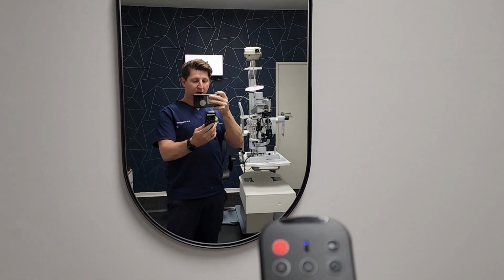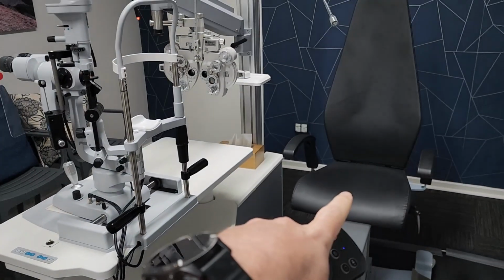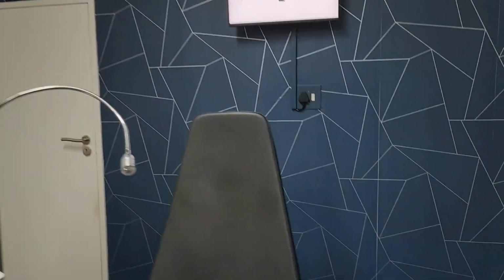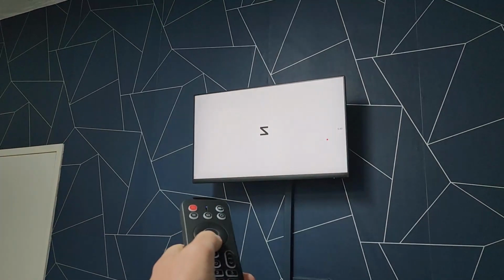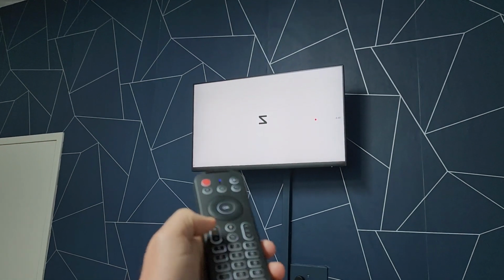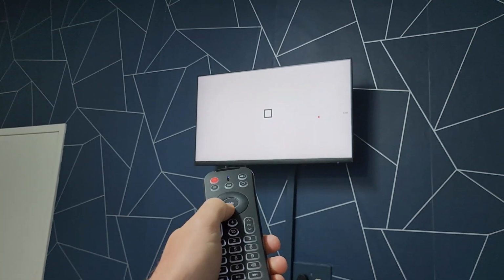So a few people have asked me about my visual acuity chart, which you can see there. It's based on the mirror, so there's a chair, mirror, wall. This here that controls it, you can see I can just go down like that. It's got a little red pointer as well you can use to move around. And obviously you can change it to letters, symbols.